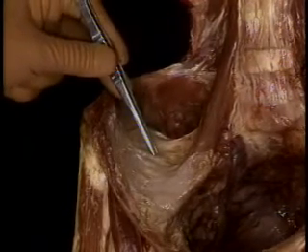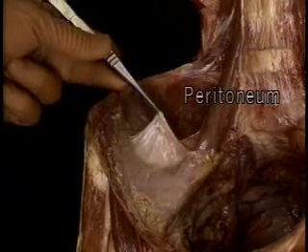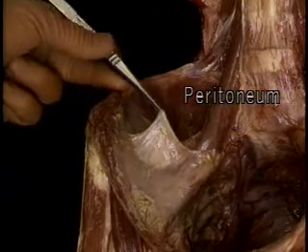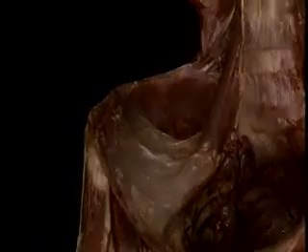The iliacus fascia is covered in turn by the membrane which lines the abdominal cavity, the peritoneum. This is a preview of the peritoneum. We'll see it more fully later in this section.